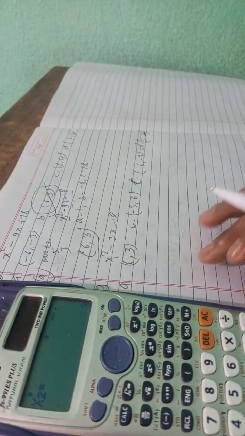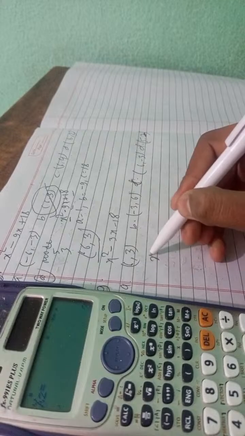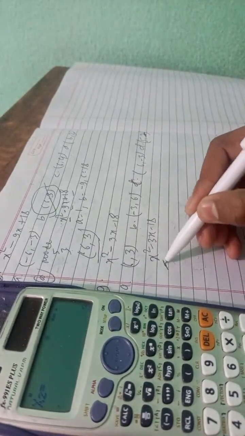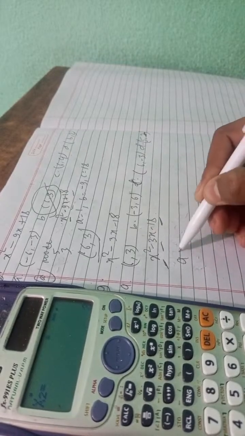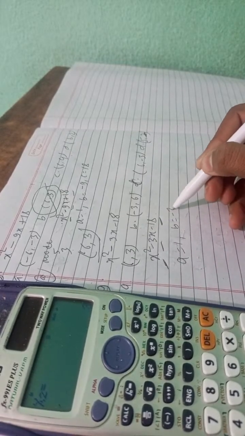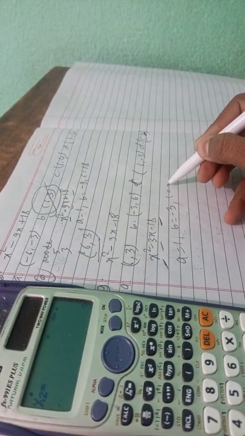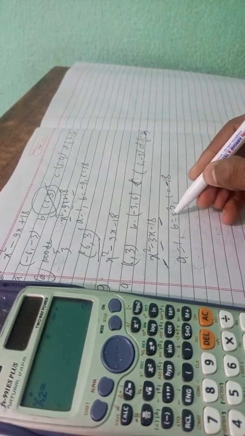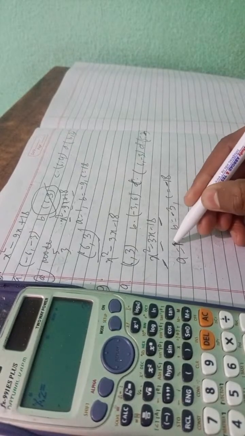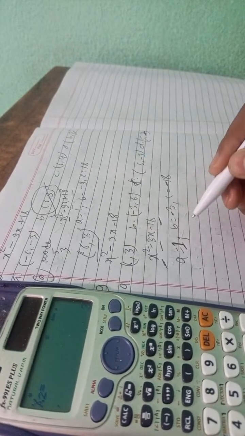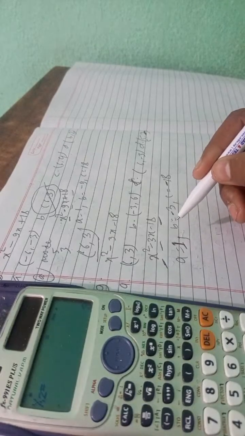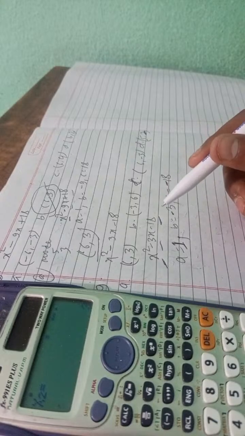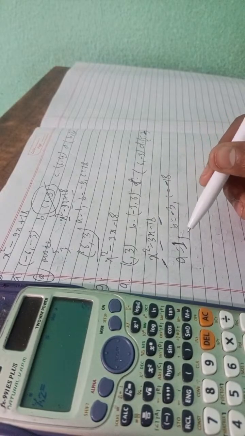x square minus 3x minus 18 is given. Then the coefficient of A, coefficient of B, coefficient of C: the coefficient of A is 1, B is minus 3, C is equal to minus 18. These are the coefficients of A, B, C. Do you understand my language or not, mister? If you understand, then say yes.